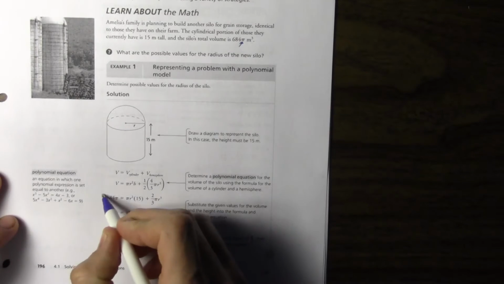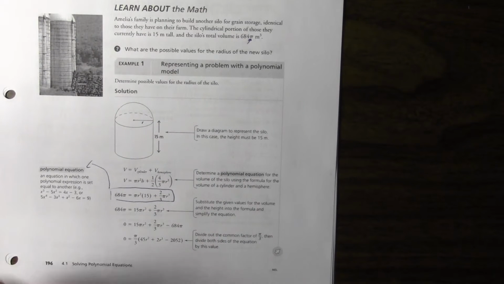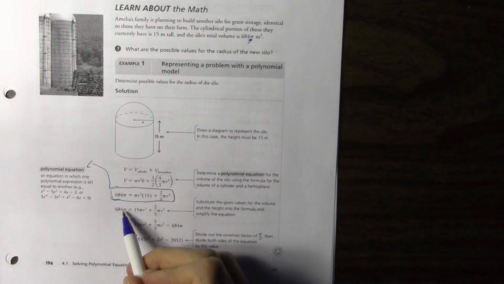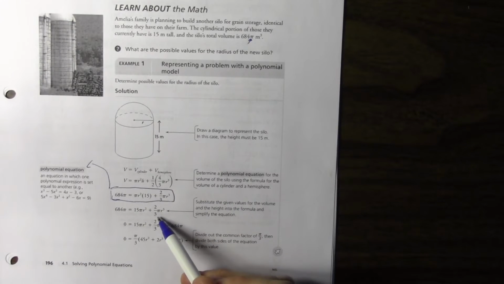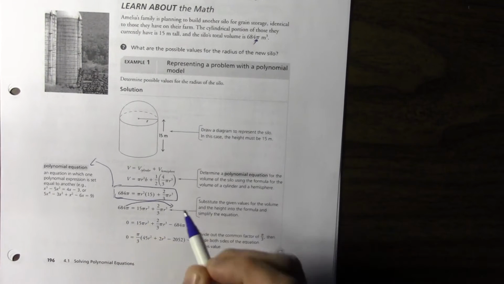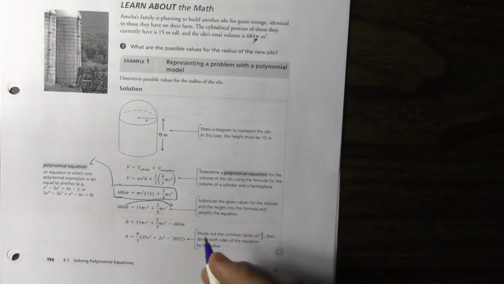So we have this equation here, and we call this a polynomial equation. It's basically an equation in which one polynomial expression is set equal to another. Remember, a polynomial expression can still just be a constant, which it is on the left-hand side. So like we've been doing for a couple years now, we want to move everything over to one side and set it equal to 0. That's what we're doing with the 684. Traditionally, we move to the left-hand side, but everything's already on the right, and we like to keep the leading coefficient of the highest degree term positive. That's why we took this 684 and moved it to the right. So we have this expression, which is equal to 0. Any questions there so far?